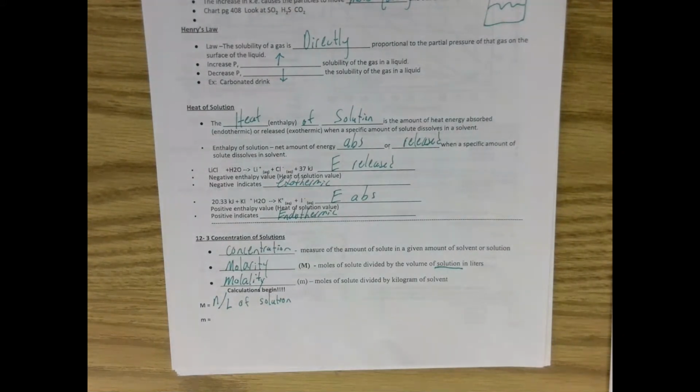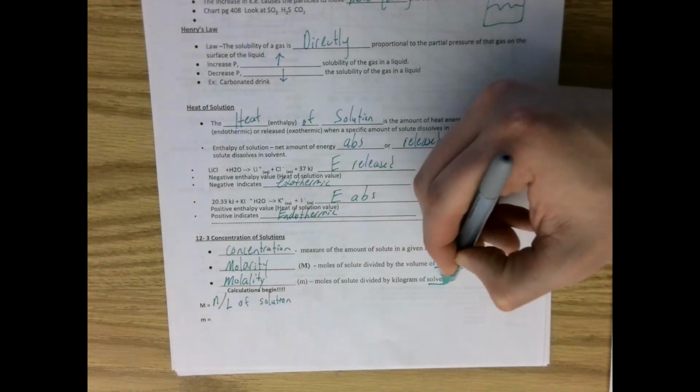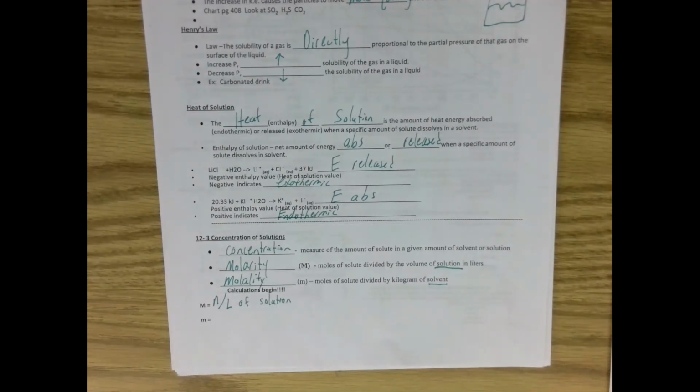Just to make it a little more confusing, they're very, very similar. Molarity is represented with a capital M. Molality is a lowercase m. Very similar definition though. Molality is the number of moles of solute divided by the kilograms of solvent. Okay? So this is kilograms of solvent, not kilograms of solution.